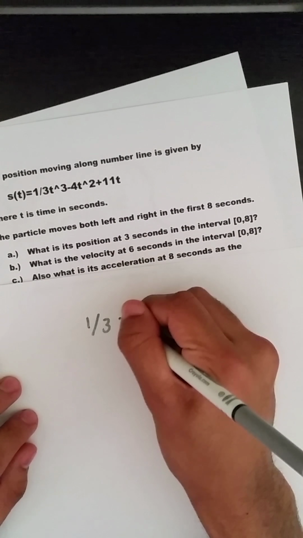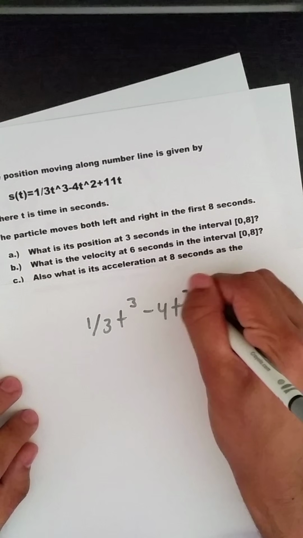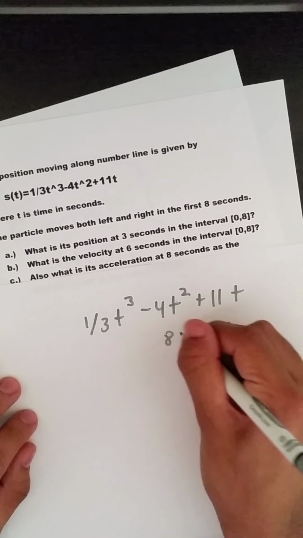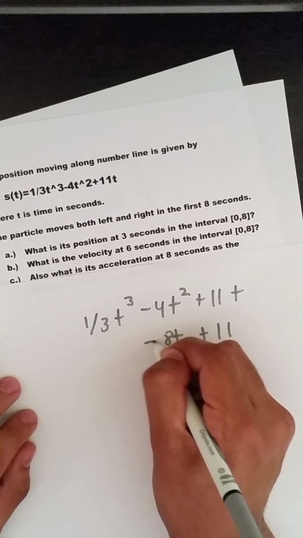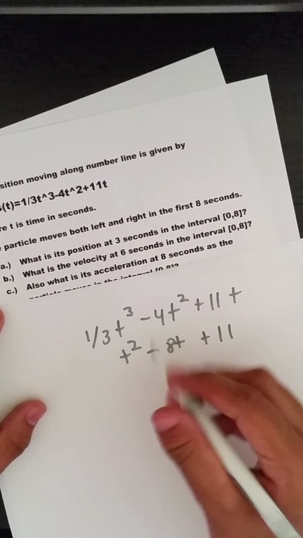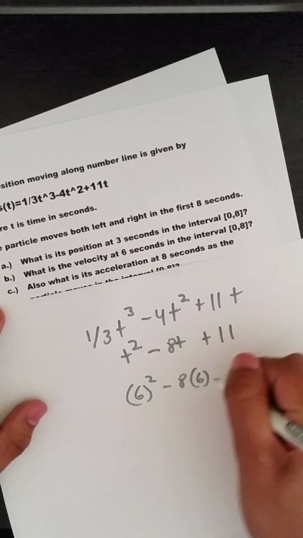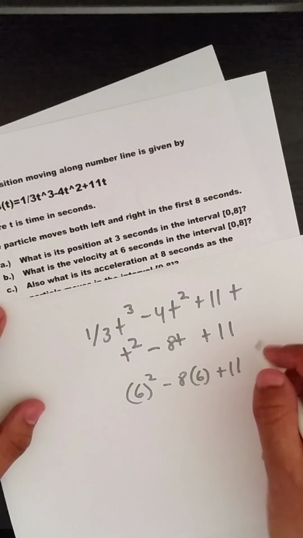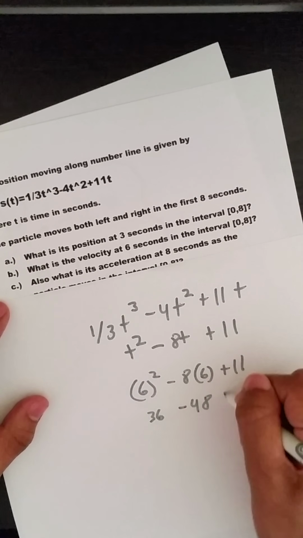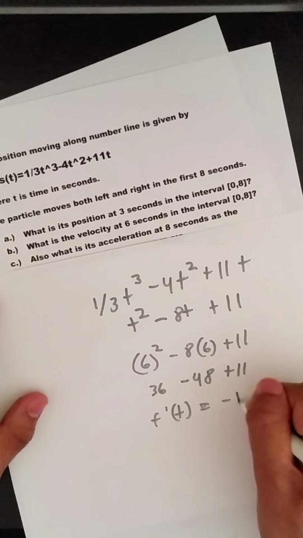For this, we can't just plug it in because that'll just give you the position again. So what we have to do this time is get the derivative of the function. The derivative will give you t squared minus 8t plus 11, and it's asking for at 6 seconds still. So let's plug it in: 6 squared minus 8 times 6 plus 11, which will give you 36 minus 48 plus 11, which will give you f'(t) equals -1.